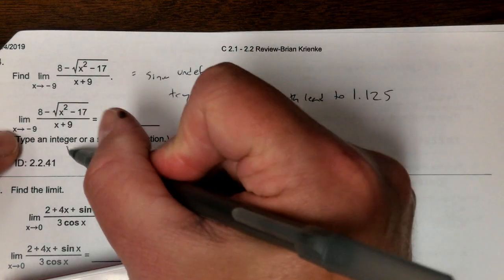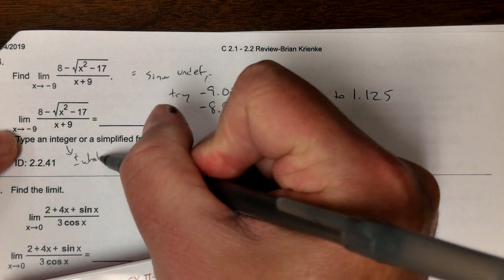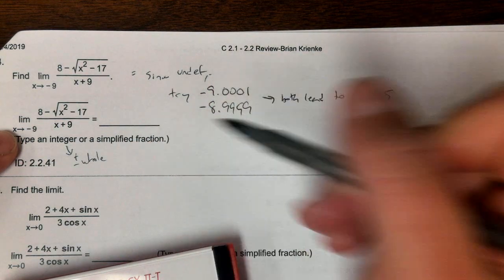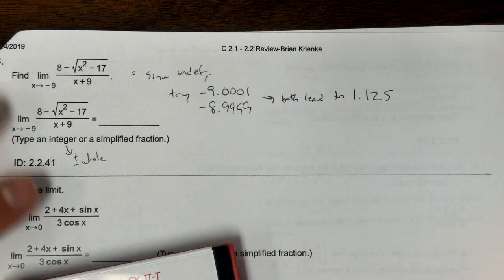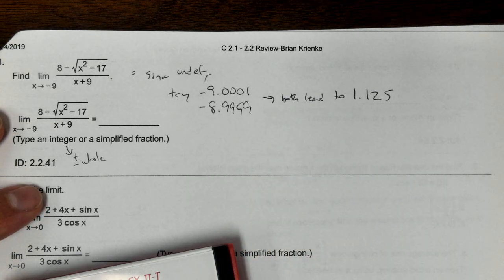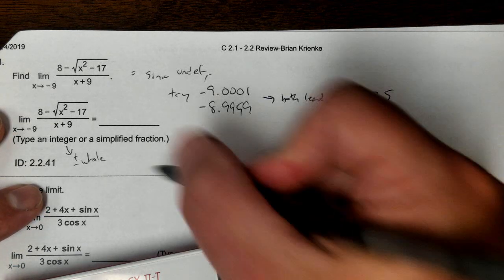The integer means it's a plus or minus whole number, and then a fraction would be like a number over another number. So not a decimal.